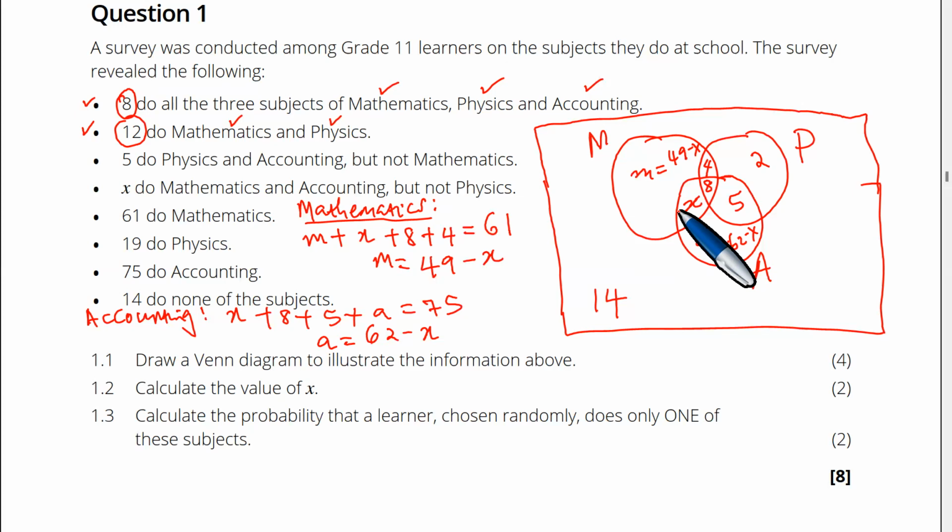So if we add all the mathematics students, everything here, and we add also the students here who are doing none of the subjects, how many are we going to have altogether?